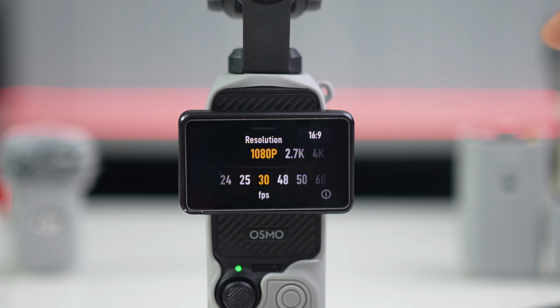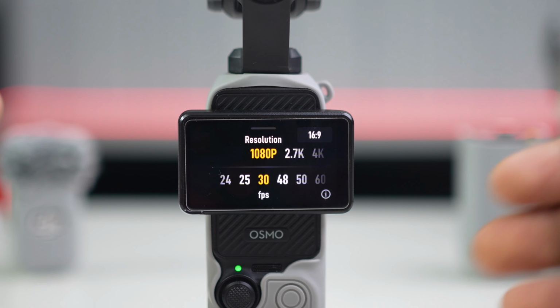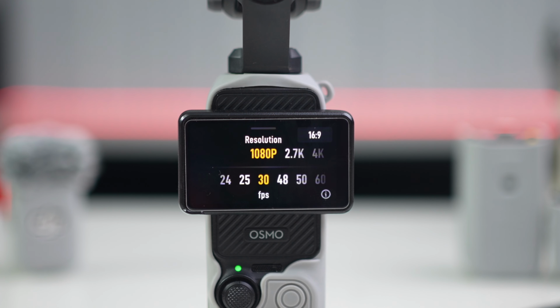If you tap on it, you will switch to 1:1. This ratio stands for square size. If you tap again, it will switch again to 16:9. This is a widescreen size, and this is the standard video ratio.